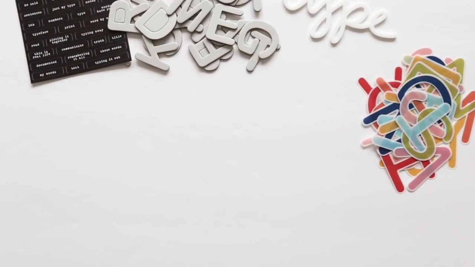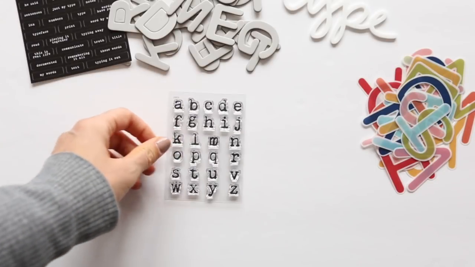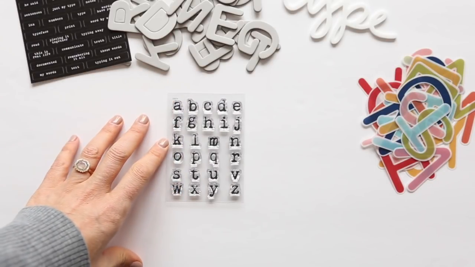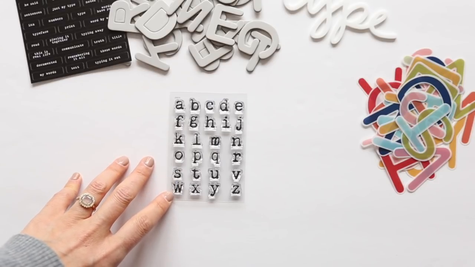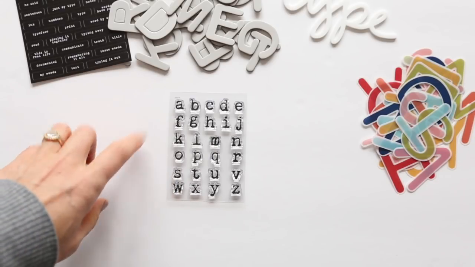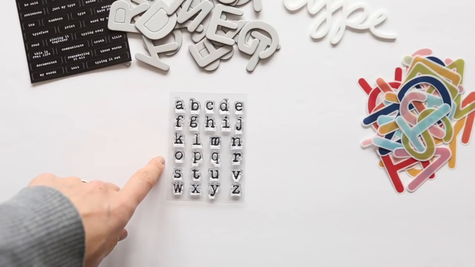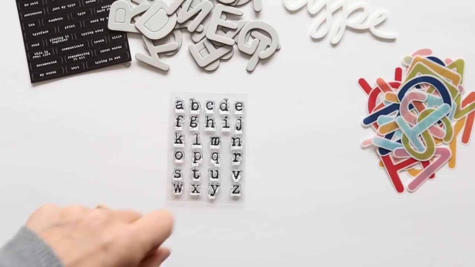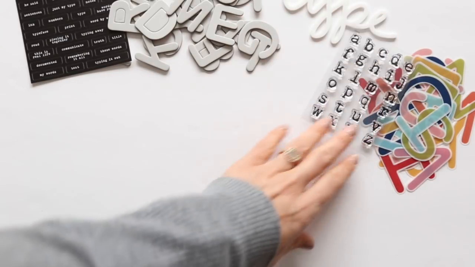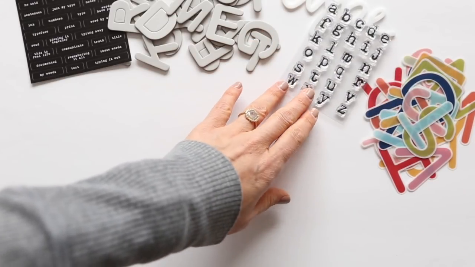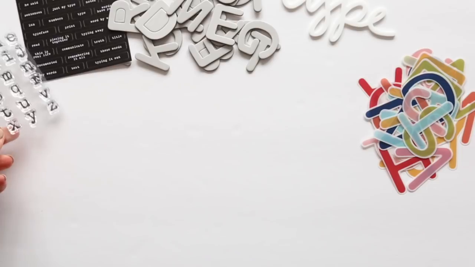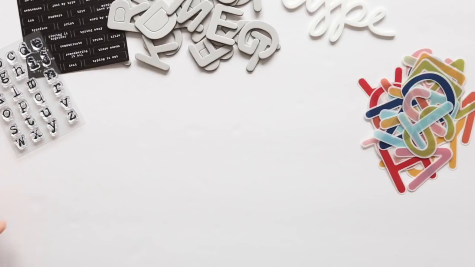Then we have something that's fun that we don't often do in the story kit, but we're actually including a 3x4 stamp this month, and it is an alphabet stamp, just a fun typewriter set. I've been wanting to have something like this for myself just to play around with, so we included that in the story kit this month. So a fun lowercase type alpha set there, stamp set.